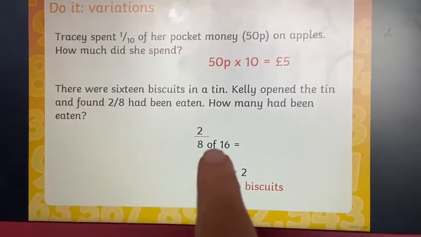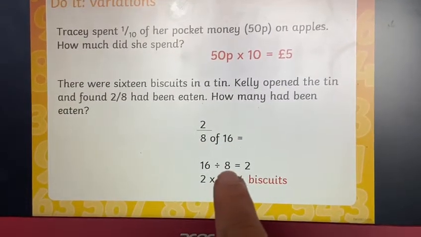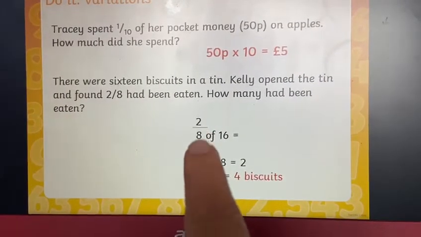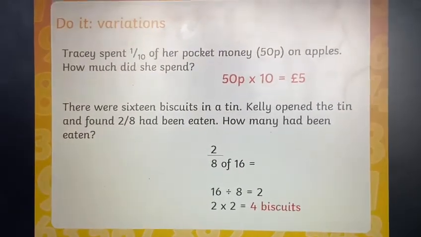So we're finding 2/8 of 16. So we know we do 16 first. We're going to divide it by the denominator, which is 8. Gives us an answer of 2. Then we're going to multiply it by the numerator, which is 2. So 2 lots of 2 is 4 biscuits. So 4 biscuits were eaten.